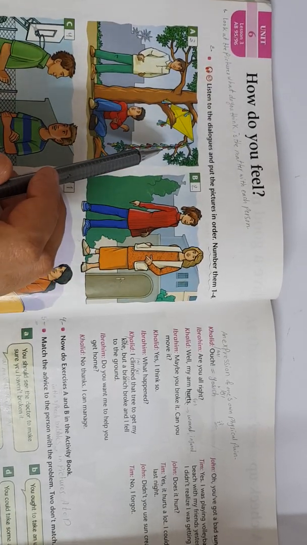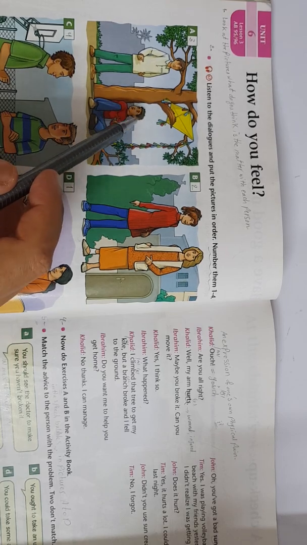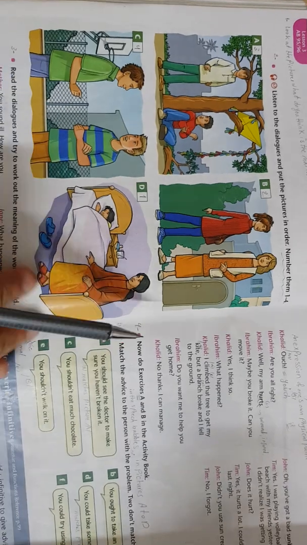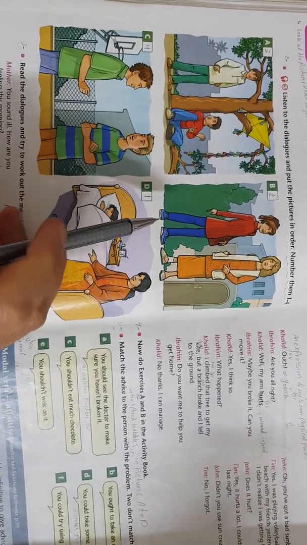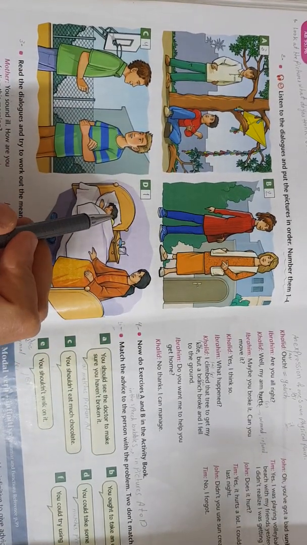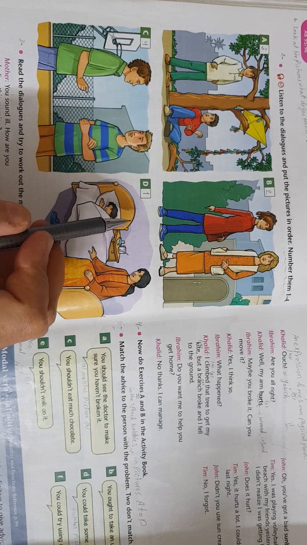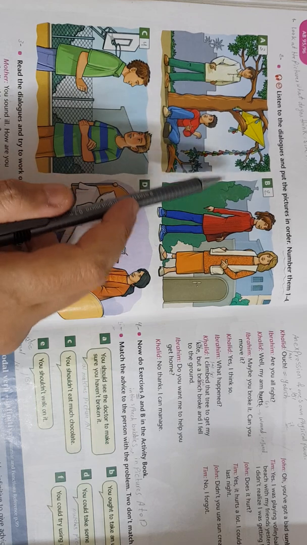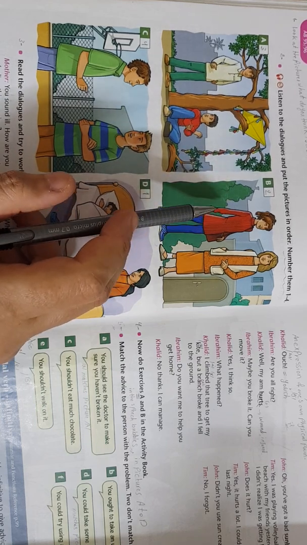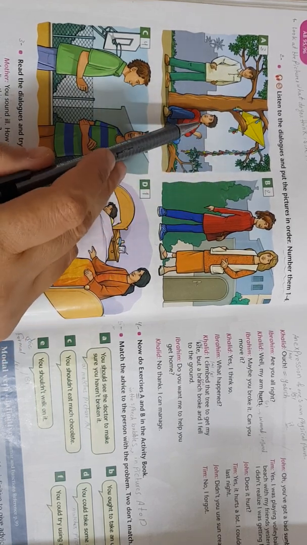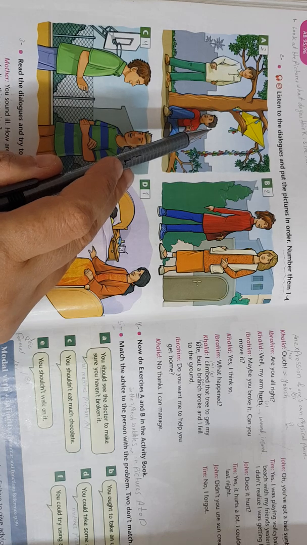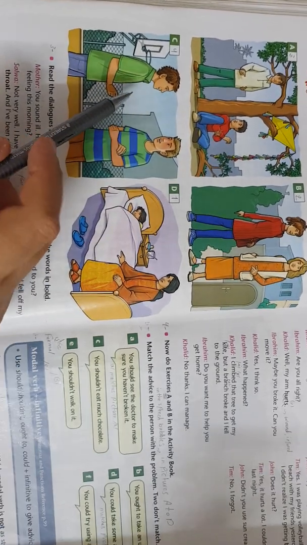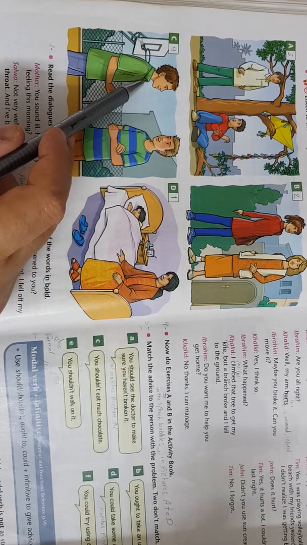After listening to the dialogues, let us put the pictures in order. You have the last picture. It is number 1. Picture letter B. It is number 2. Picture letter A. It is number 3. And the last picture C. It is number 4.